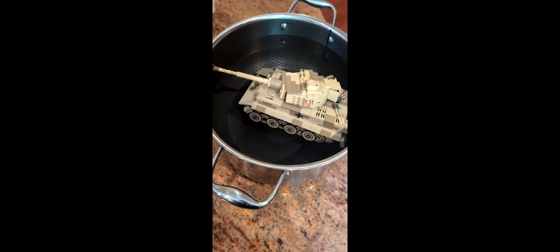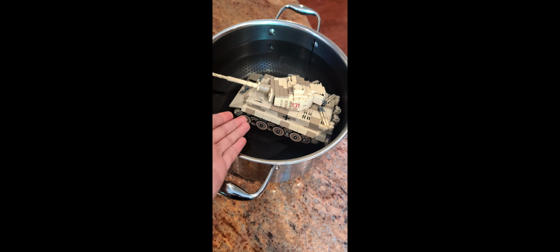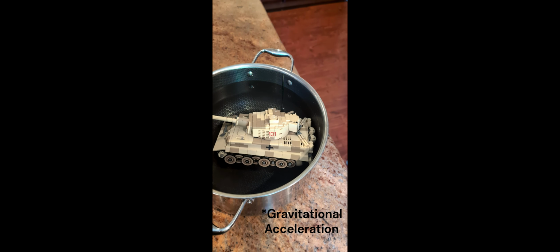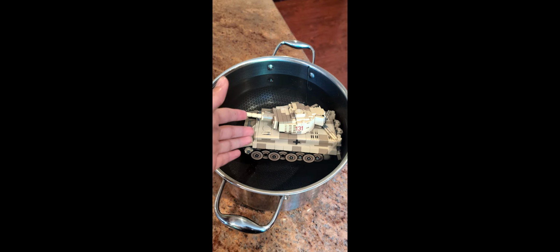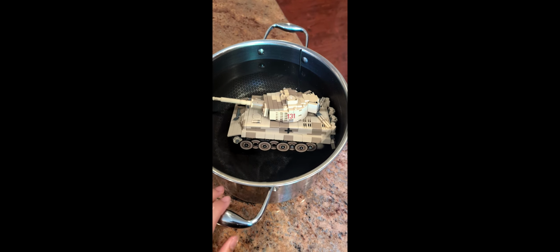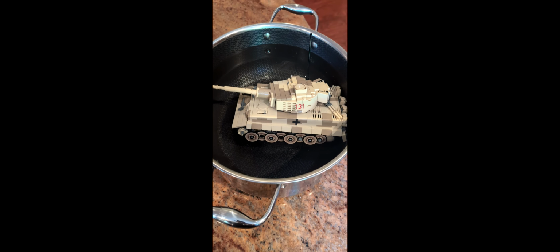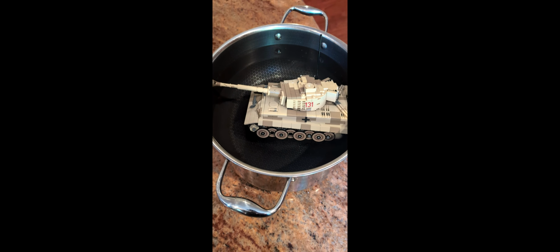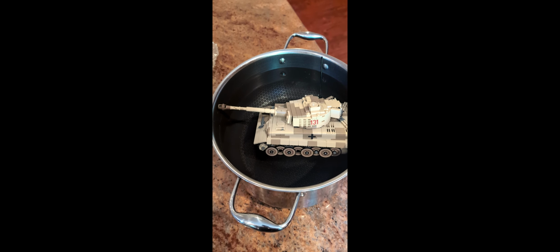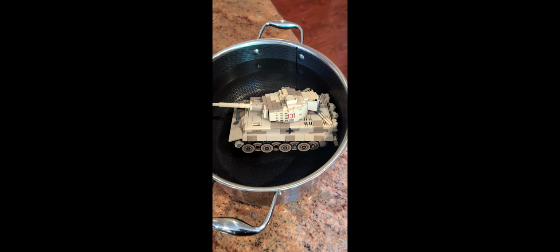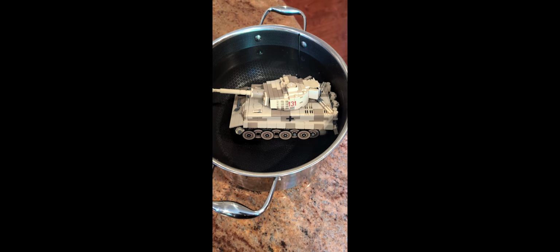So the buoyancy force here is acting equal to the gravitational force pulling it down, because the volume of the tank submerged times the density of the water times the gravitational acceleration is the buoyancy force, and that is equal to the mass of the tank times the gravitational acceleration, and that is what is causing it to float. I should say, in reality, a real tank would not be doing this. It would definitely sink to the bottom of the water in like 3 seconds flat.